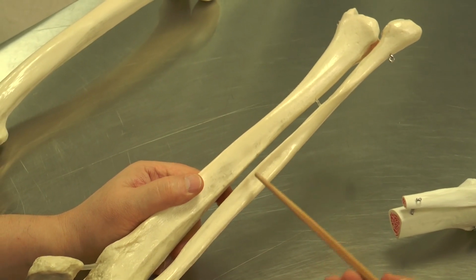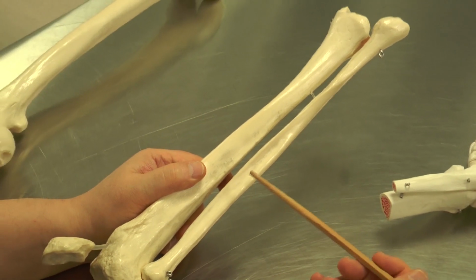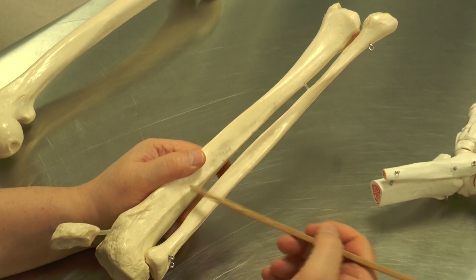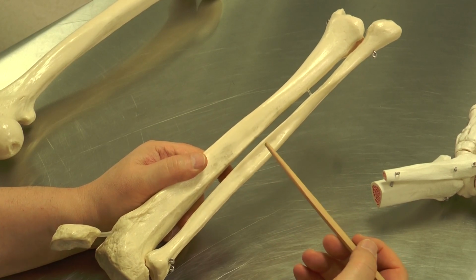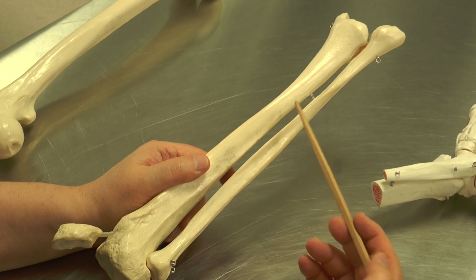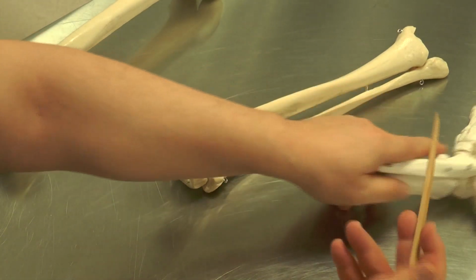When the nerve is damaged, these muscles do not work, so you don't have extension of the foot. Let's look over here.